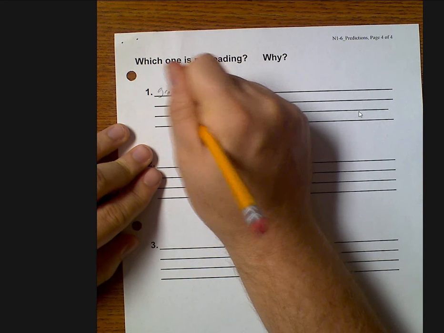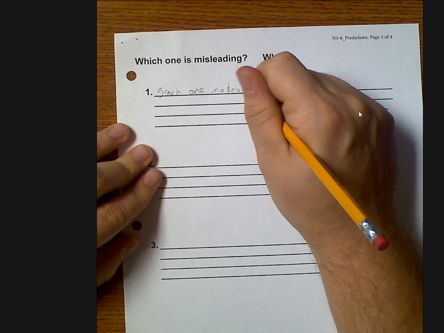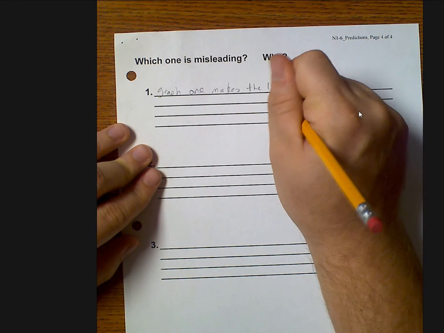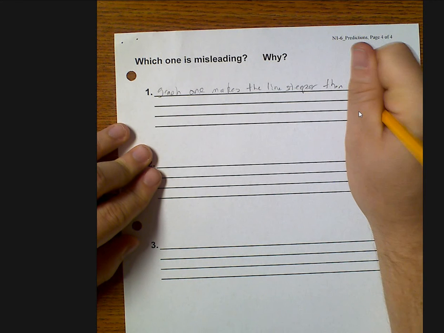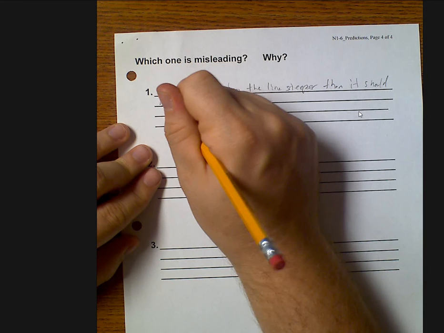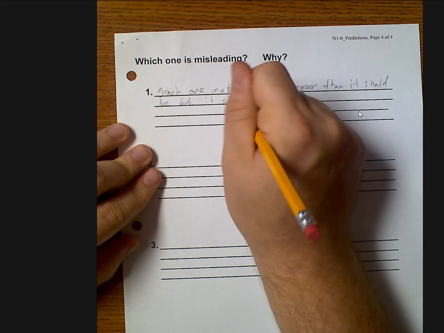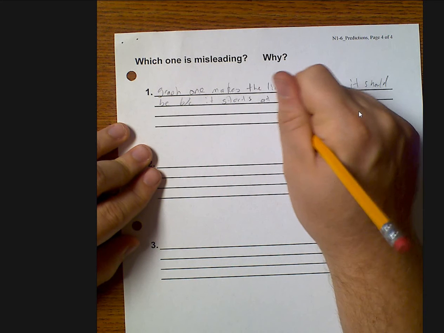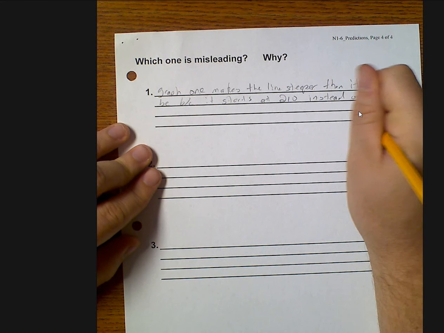Graph 1 makes the line steeper than it should be because it starts at 100 instead of 0.